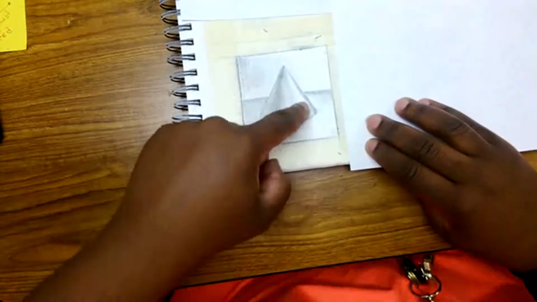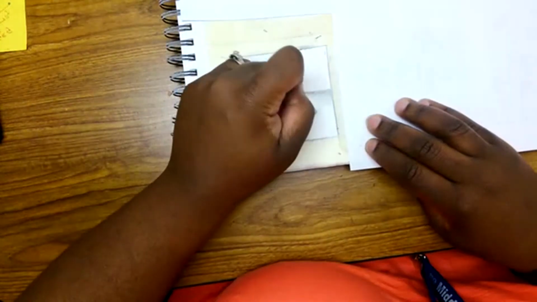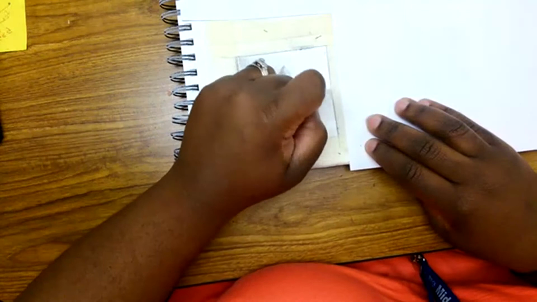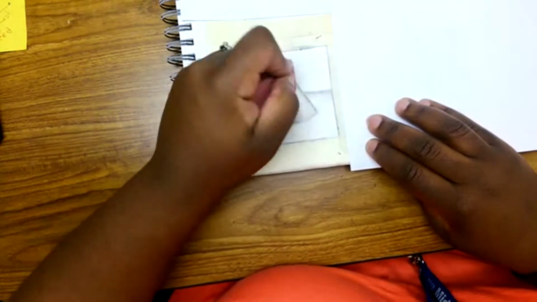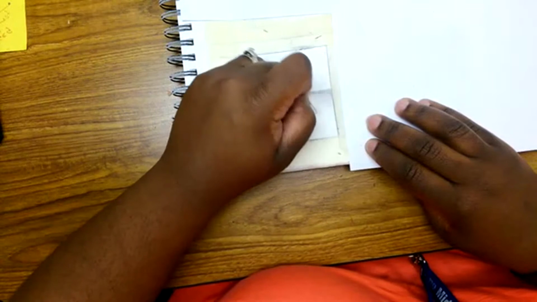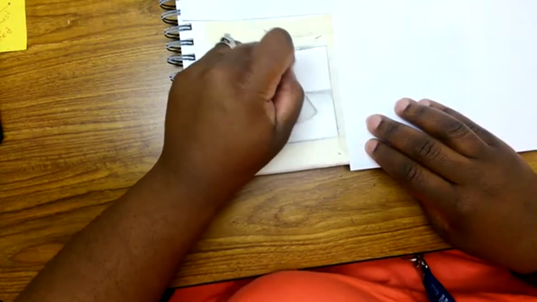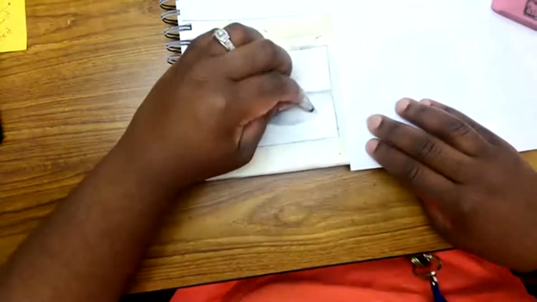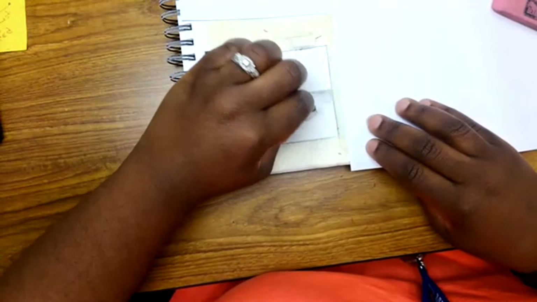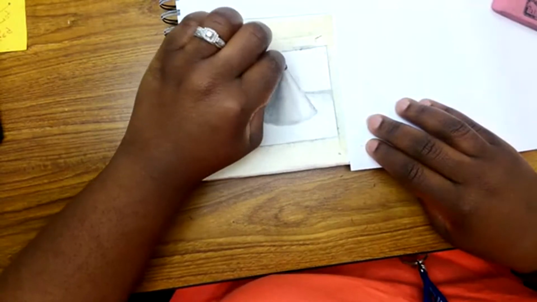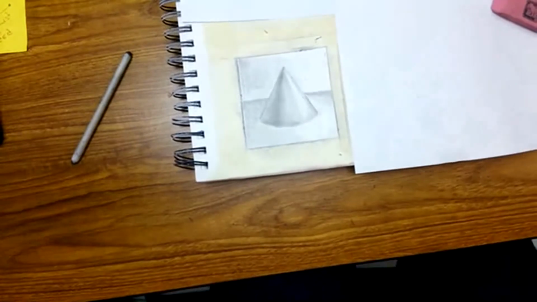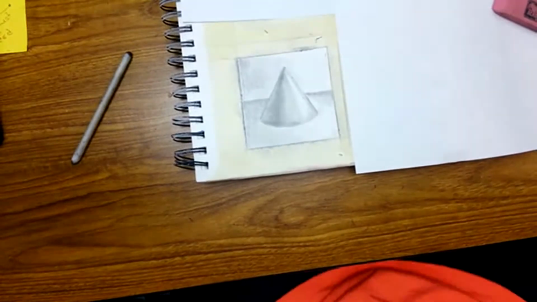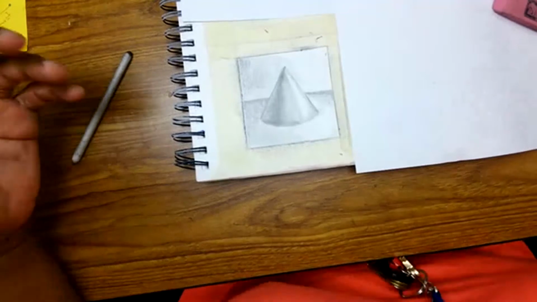So what I'm seeing is that I need to push this back a little bit more. So I'm going to erase that down a little bit and make that little shadow a little bit thinner, and then blend it back out. So it's that pushing and pulling that I'm having to do to get those values in. Now, to make sure that my form is looking the way that I really want it to look, I need to do the background.